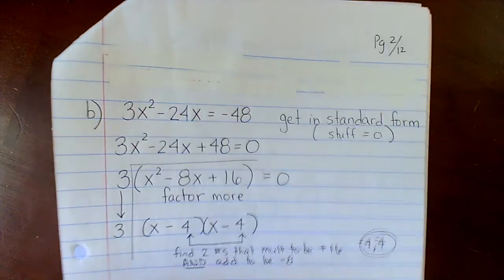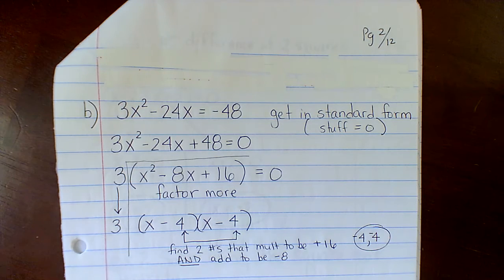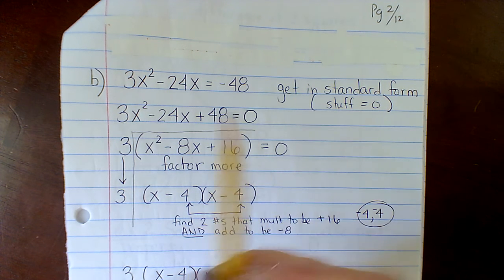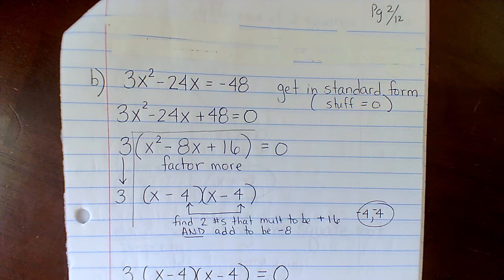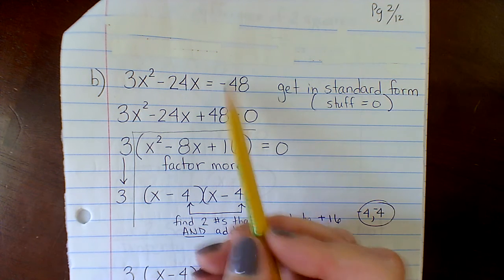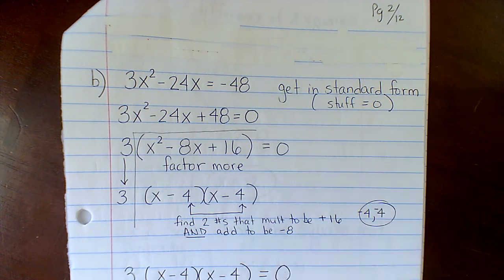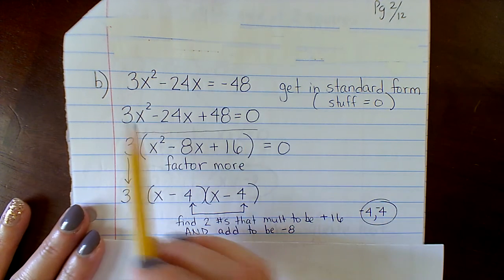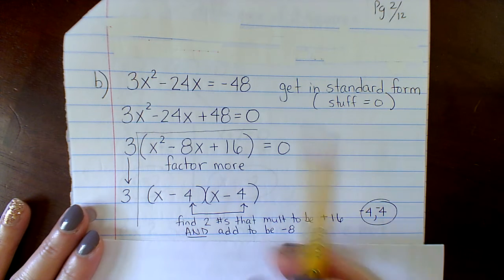All right, so let's look at another example here. Like I mentioned before, you want to get this into standard form. That standard form is the equal to 0. If it doesn't start off in standard form, you have to get it in standard form. That means you may have to move some terms around. In this case, I have to move that minus 48 to the other side by adding 48 to both sides. So in doing so, boom, standard form. That's the ax squared plus bx plus c equals 0.